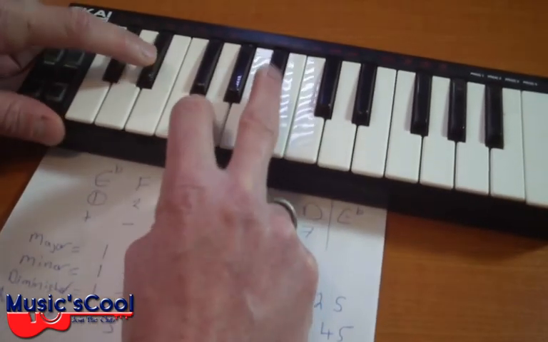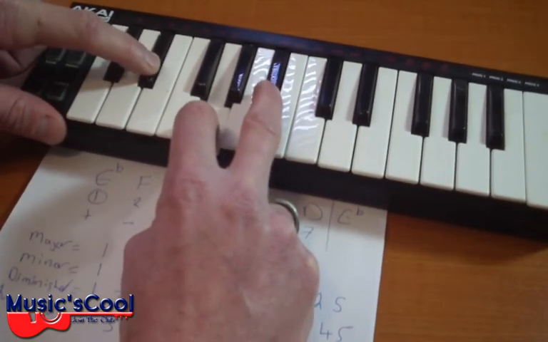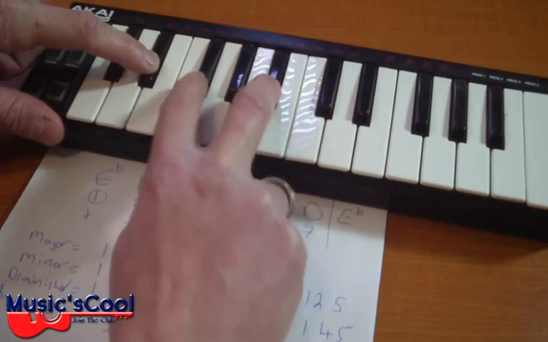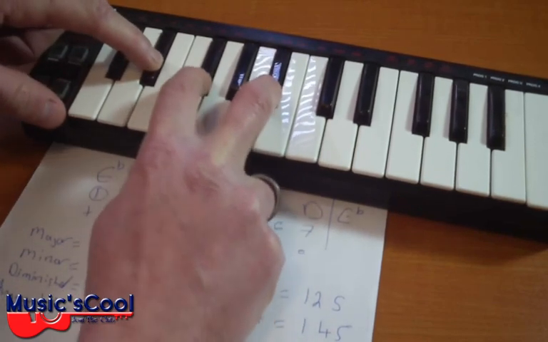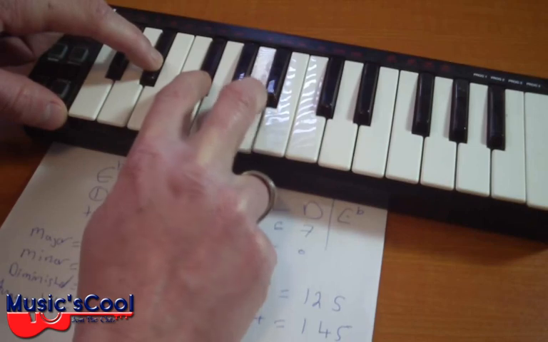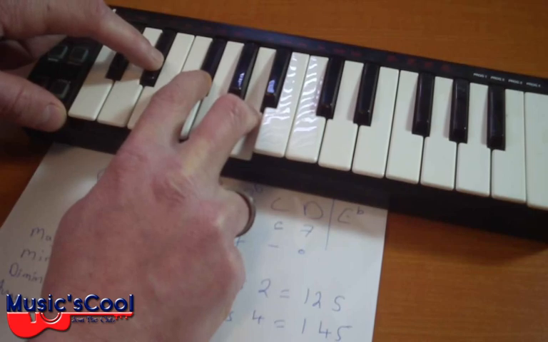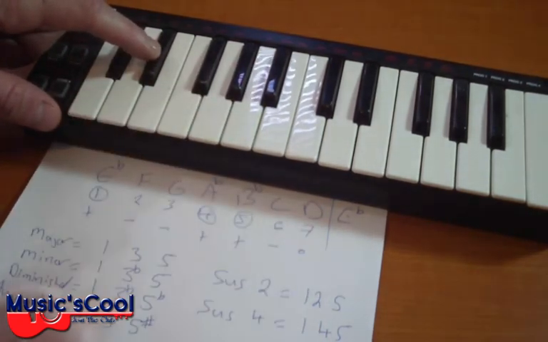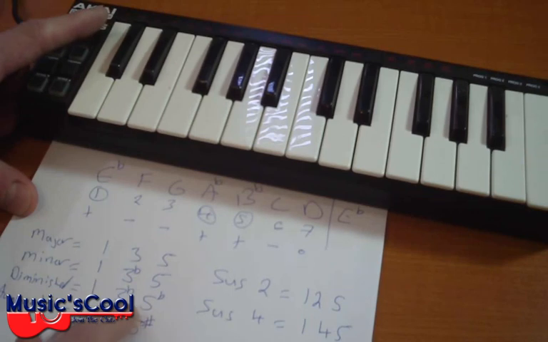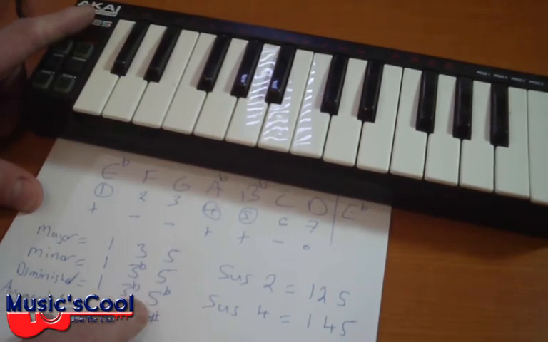Okay, so there's my 3 notes right there. If I flatten the 3, it goes here. Now I have a minor chord. If I also flatten the 5, I have the diminished version. So that would be an E flat diminished chord, because I took the E flat major scale and applied the diminished formula to pull out the appropriate notes and alter them as needed to make a diminished chord.